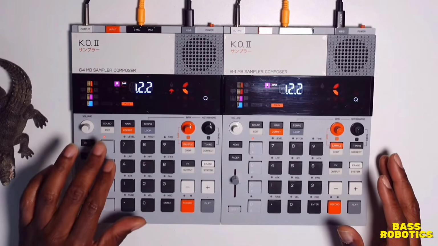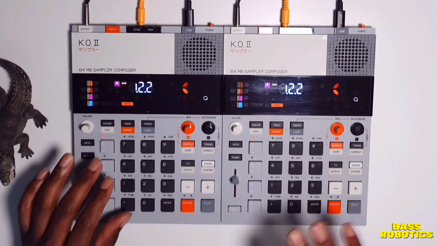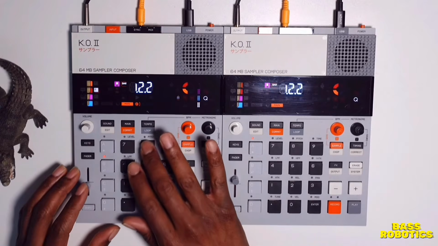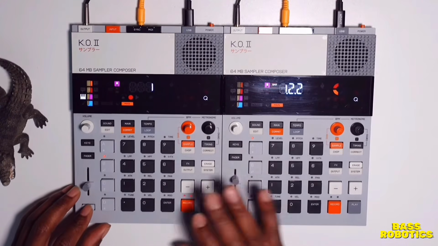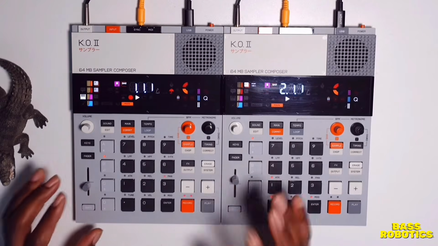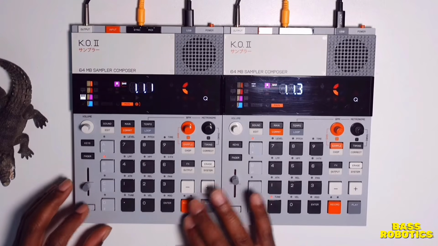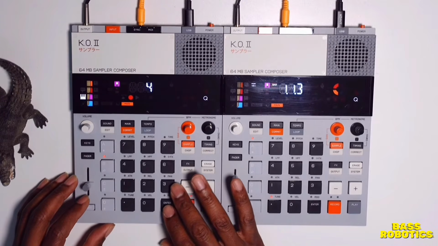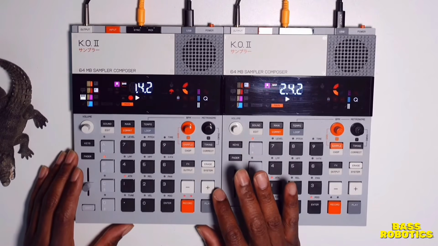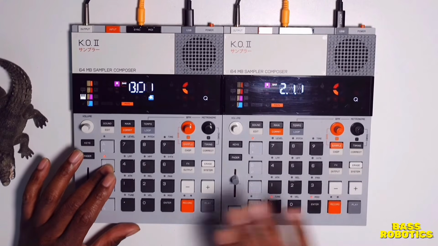All right, let's stop there. So that is A1. We just put all of that on A1. Let's add a bass. Bass is going to be on B1. All right, let's go. I don't like that. Good enough. So that bass line is on B1.